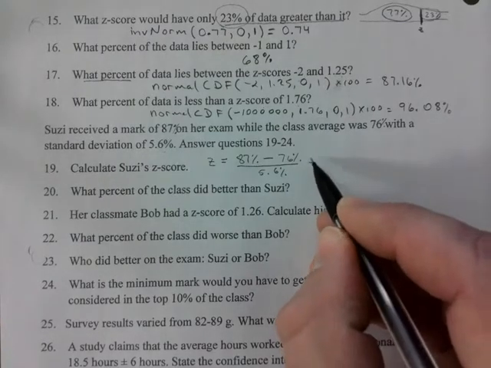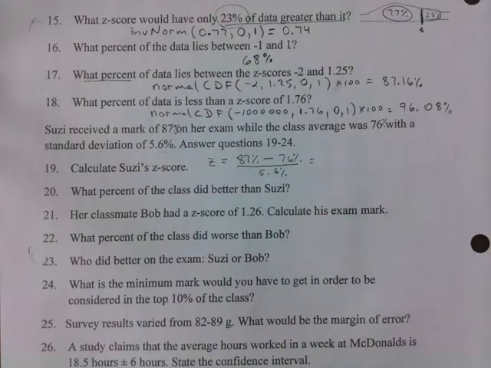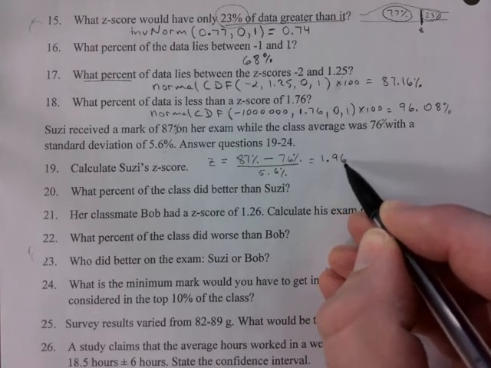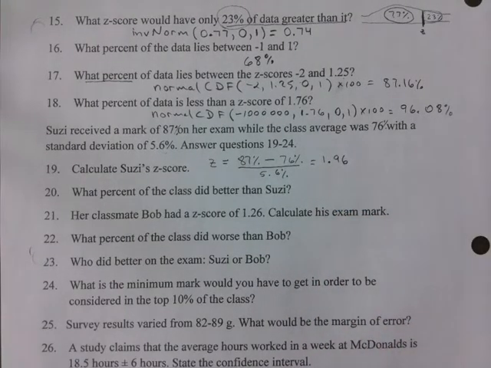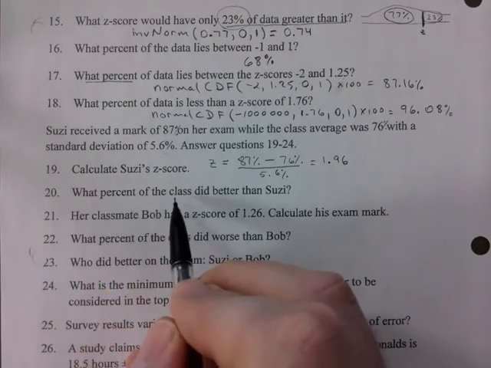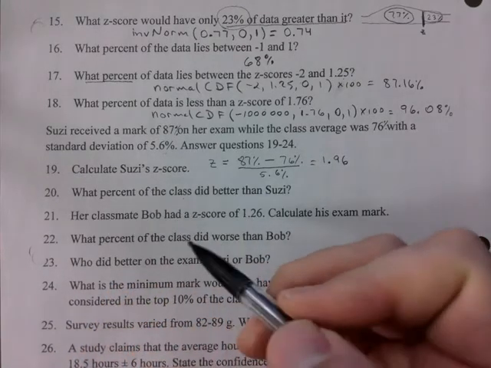We go ahead and do that, and we get a z-score of 1.96, which tells you that Susie did pretty good. Almost 2 standard deviations to the right. So the higher in the plus you are, the better you have performed. What percent of the class did better than Susie?